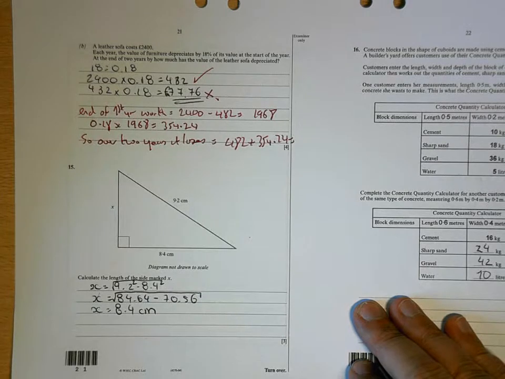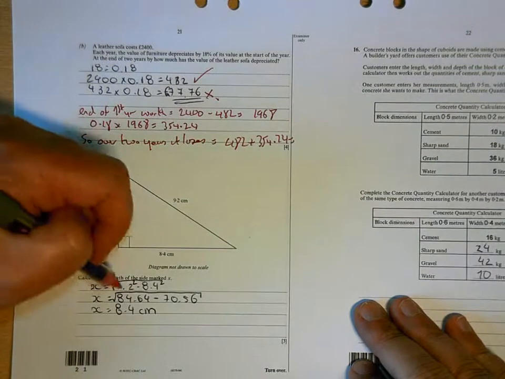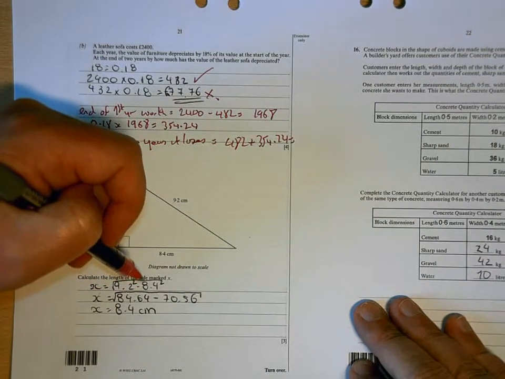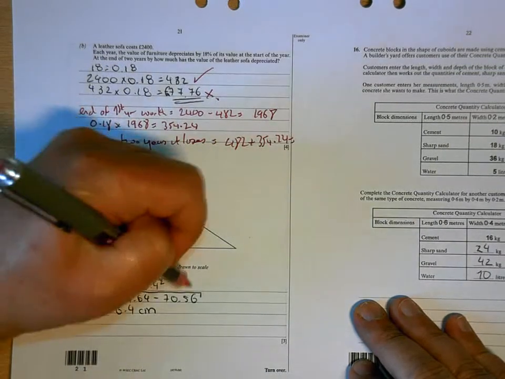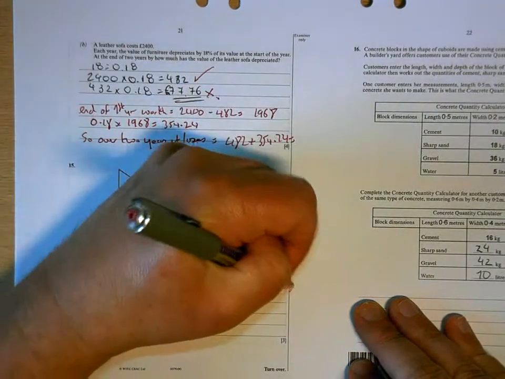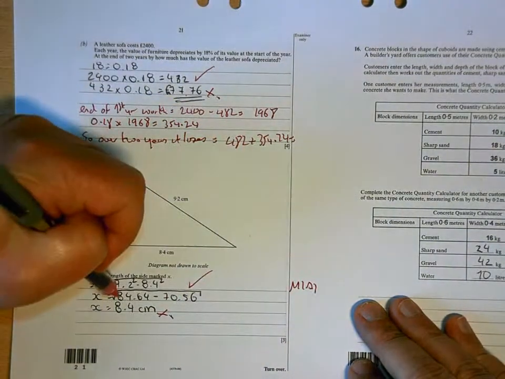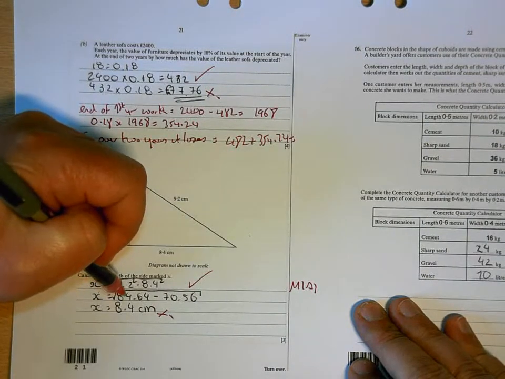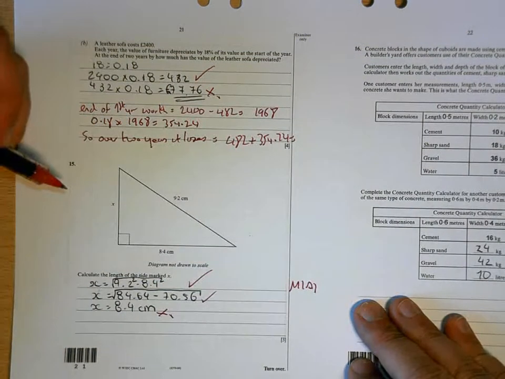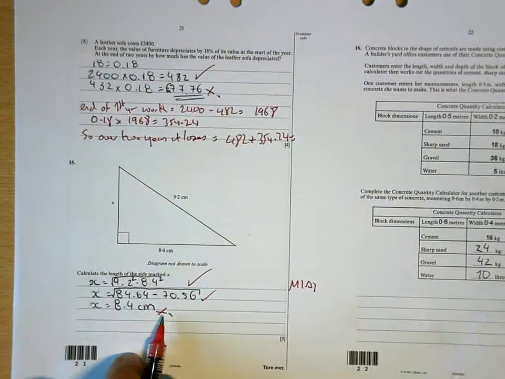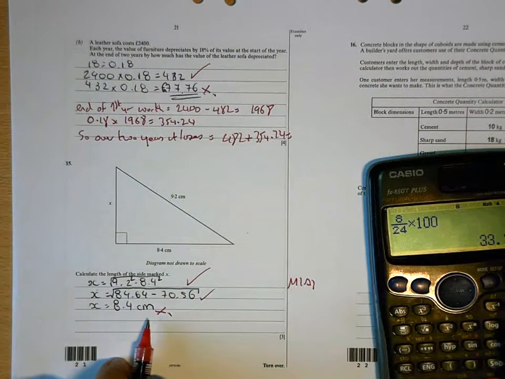Okay, so with this one, 9.82 take away 8.4 squared square rooted is beautiful. Somehow though you've ended up with the wrong answer. That's correct as well. So I'm not sure what you've done wrong there. Something's gone wrong.